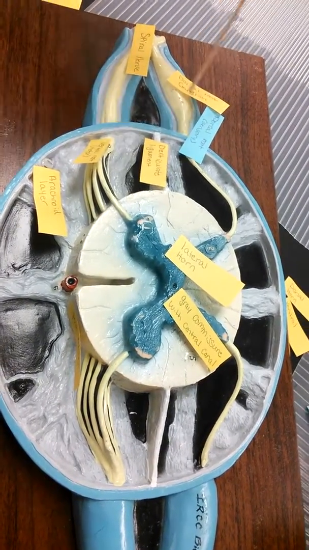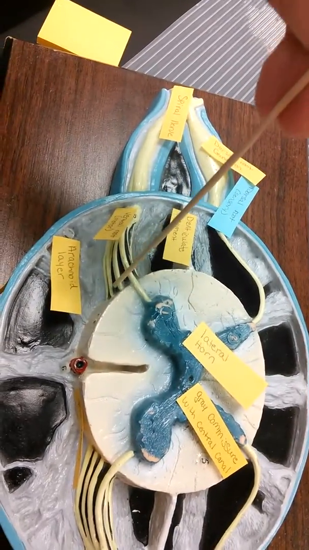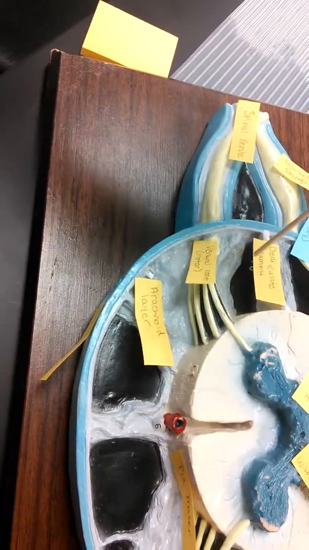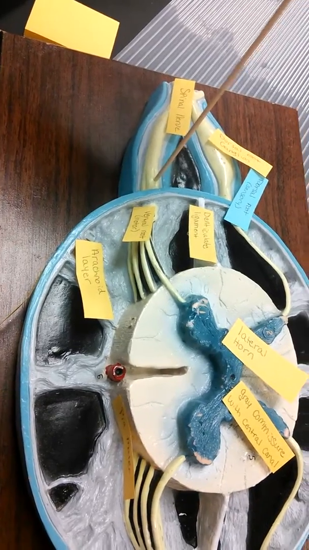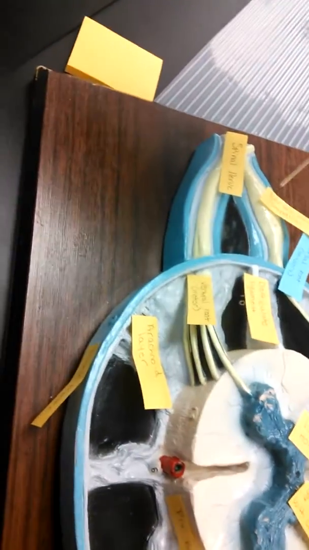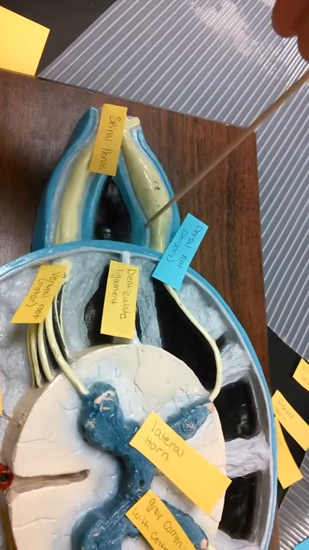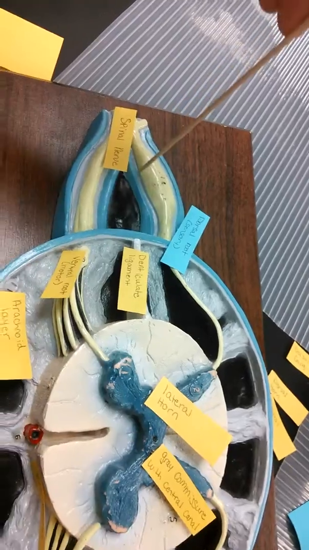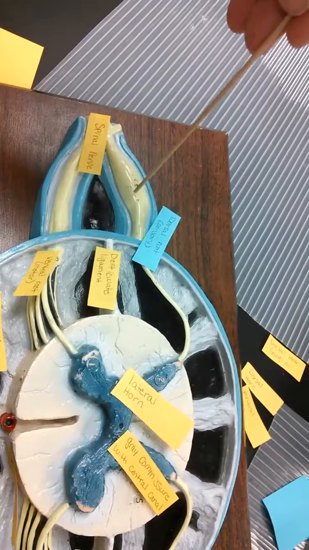So now we have dorsal and ventral roots, which are basically where the nerve plexus, so a bunch of nerves, come and they all join together into an area called a root. So there's a ventral root and there's a dorsal root. The dorsal root has an enlarged area called the dorsal root ganglion. The dorsal root ganglion is an area with lots of neuron cell bodies all in here, and it makes an enlargement.